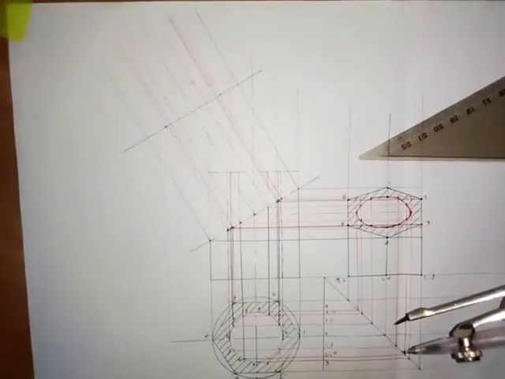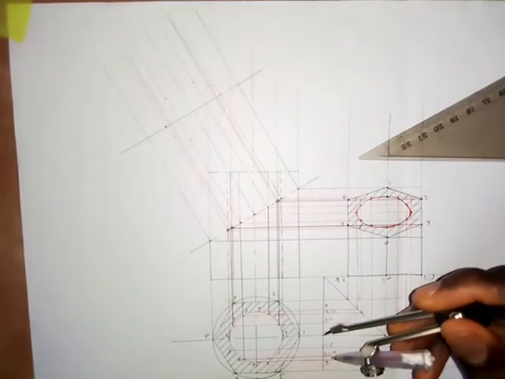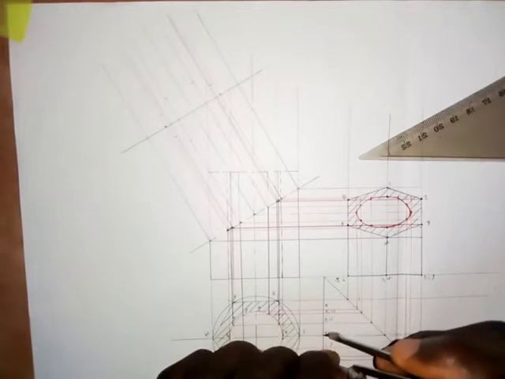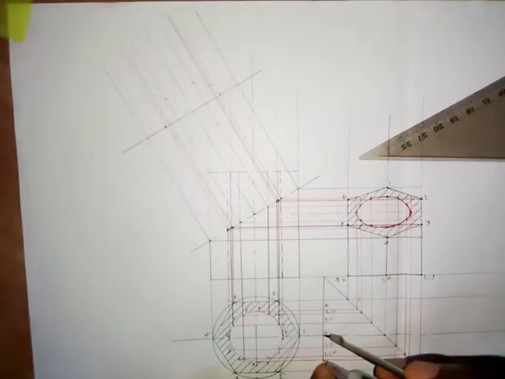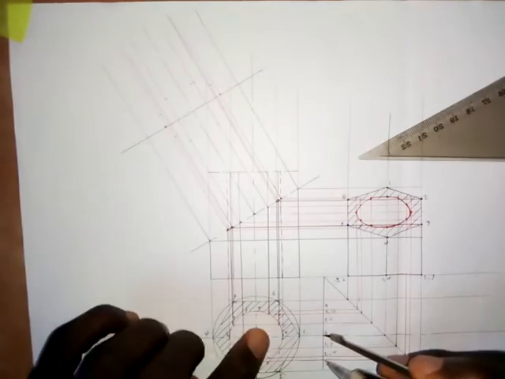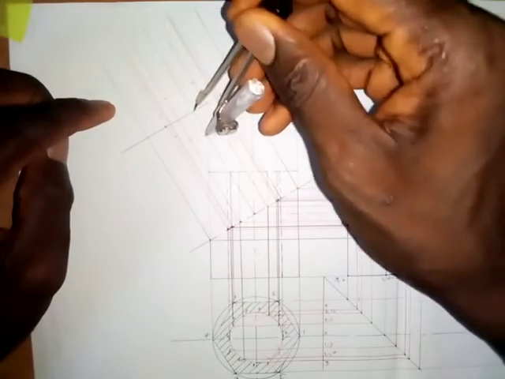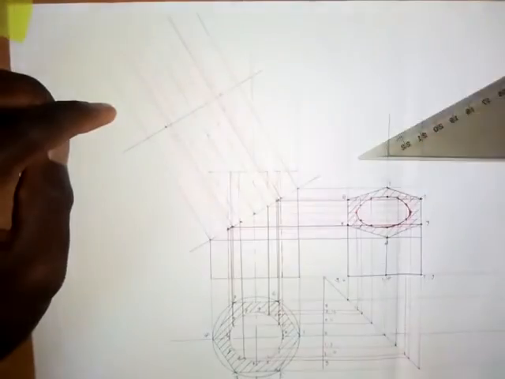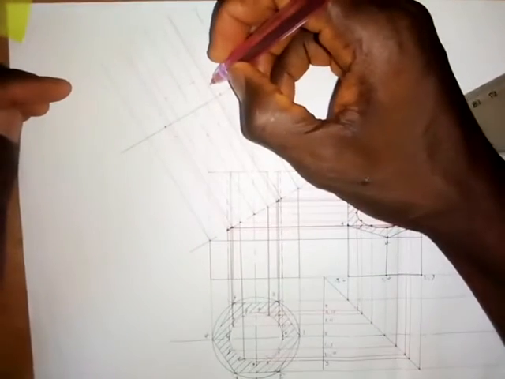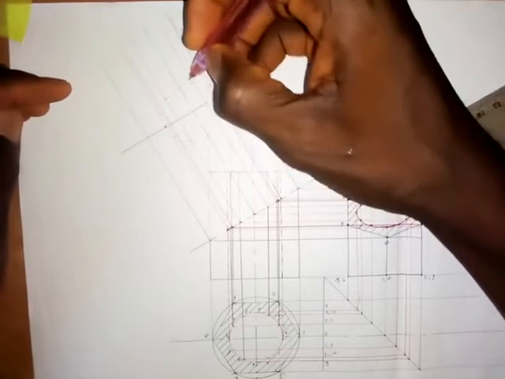Next I have 3 and 9. From 0, just extend to 3. 3 and 9 are the same point on the circle, so just take the radius for 3 alone. They are on the center line, so just go up like this. Put your compass at this point, make an arc here, then make an arc here. This will also look like an ellipse.